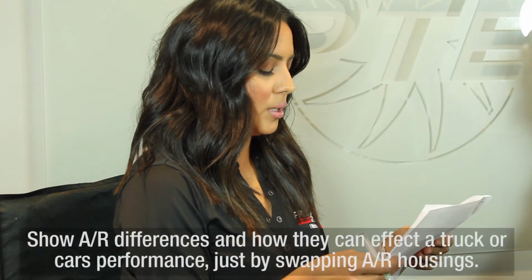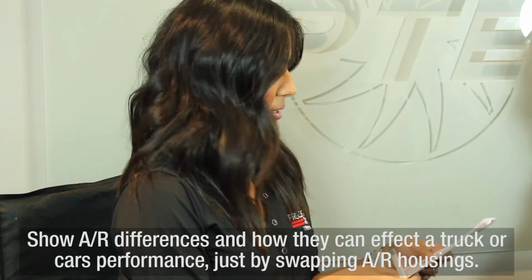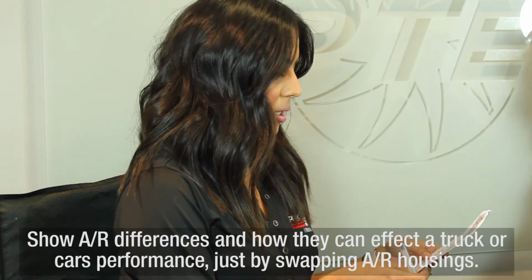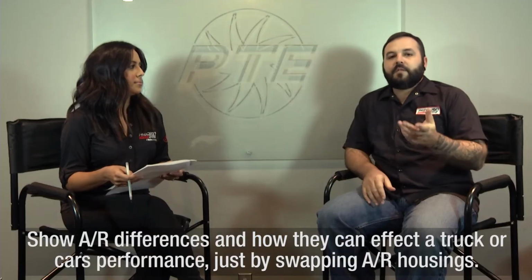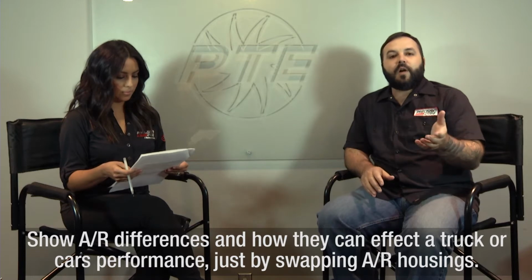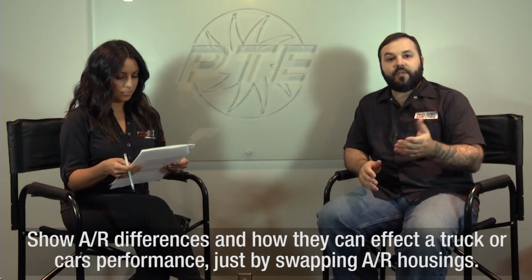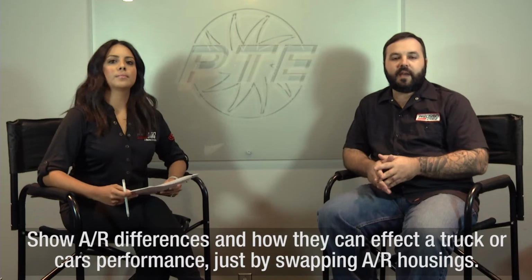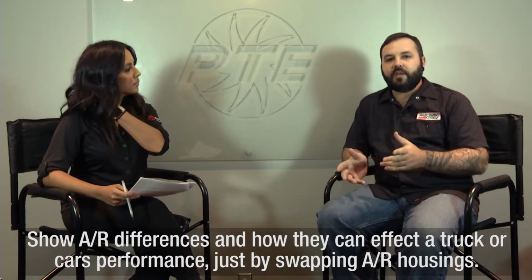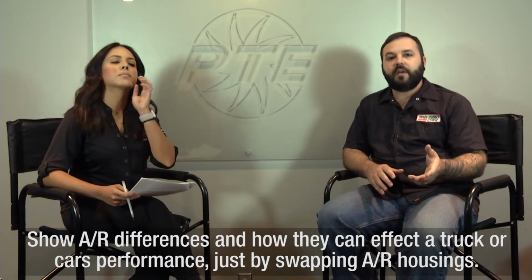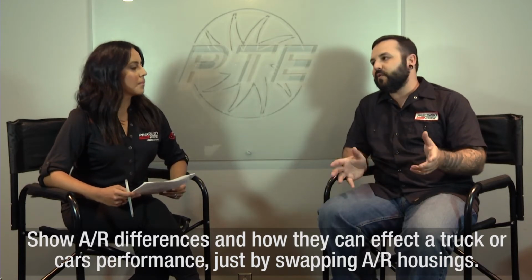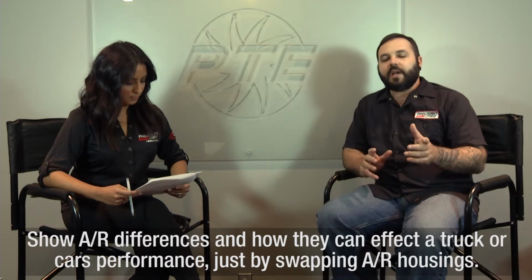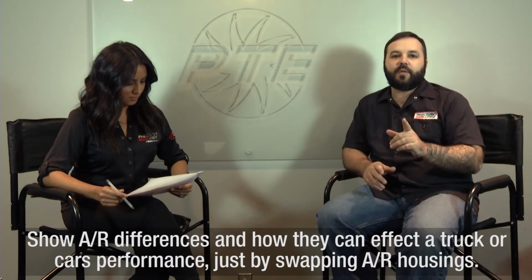The next question is from Rick Stancic, and he would like us to show AR differences and how they can affect a truck or a car's performance just by swapping the AR housings. So Rick, depending on if we go larger or smaller on the AR, it will affect the power band in a particular application. We can shift the power band down with a smaller housing or up with a larger housing. It does play a bigger role in sizing the actual turbos themselves, but you can check more about AR in another Turbo Talk video that we have.